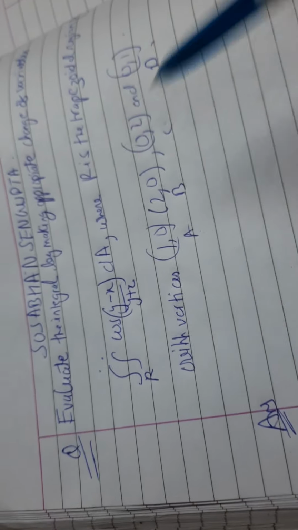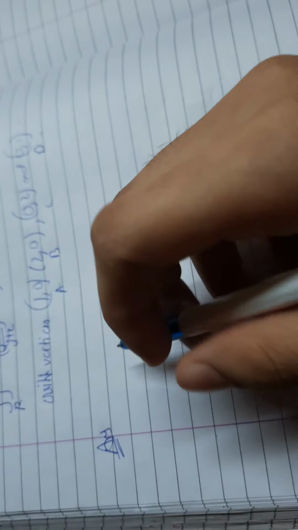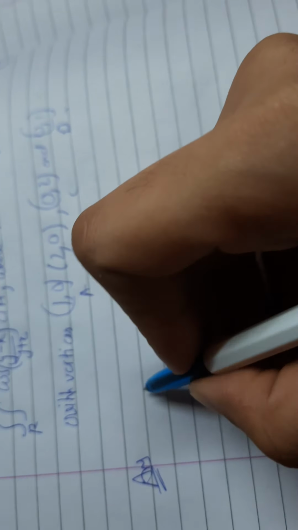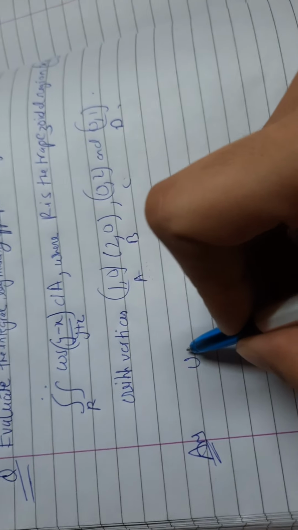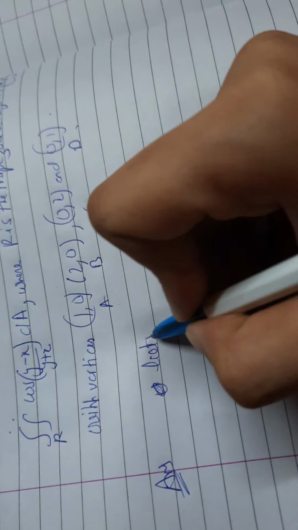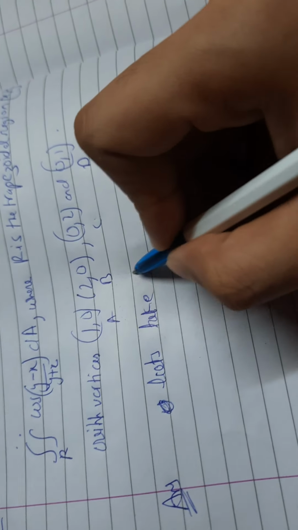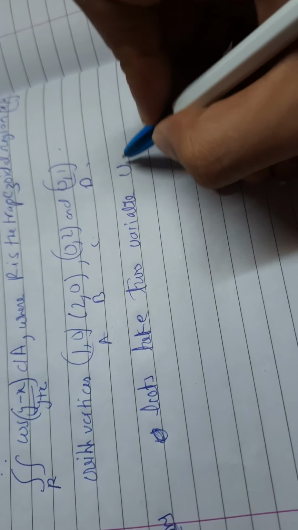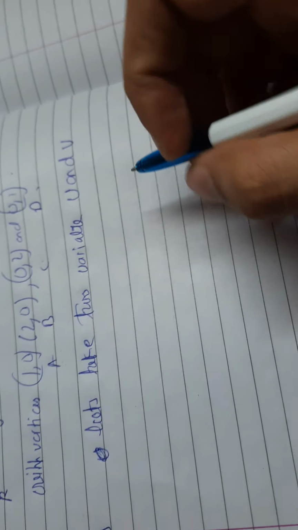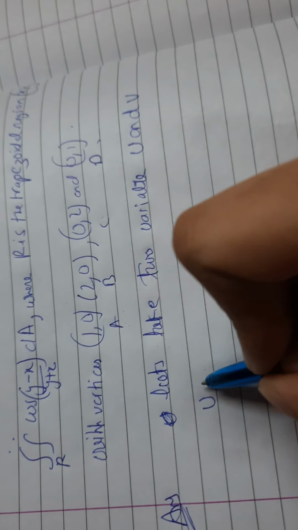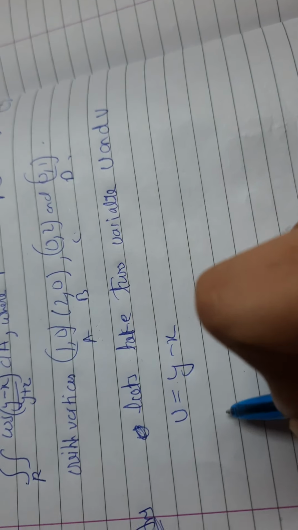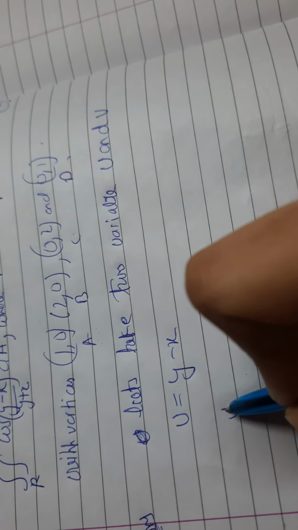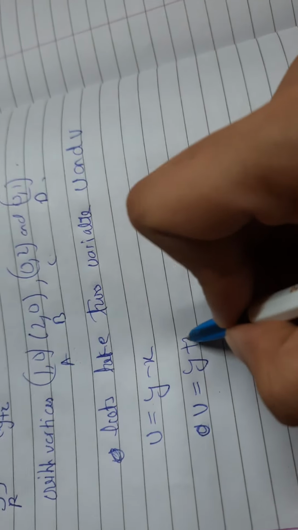To solve this question, let's take two variables u and v, where u is equal to y minus x and v is equal to y plus x.